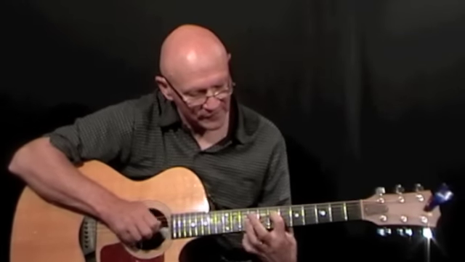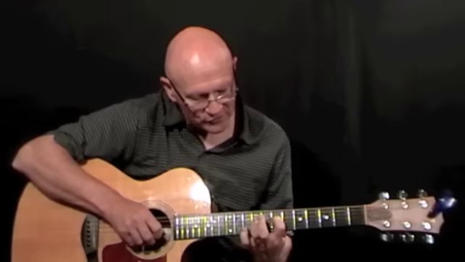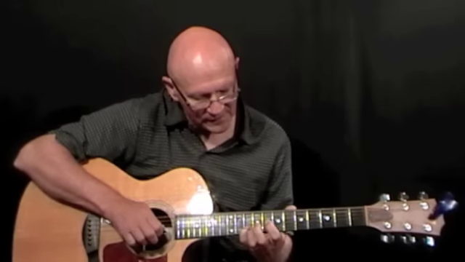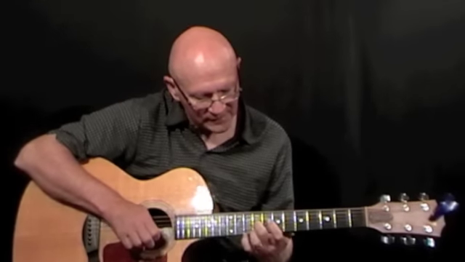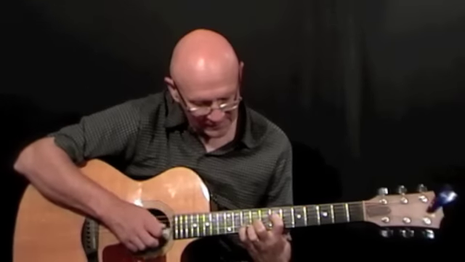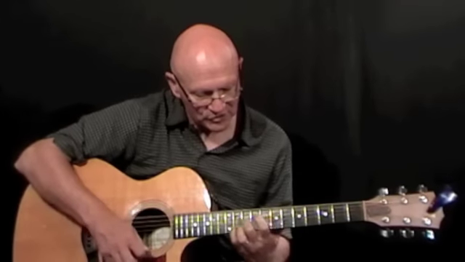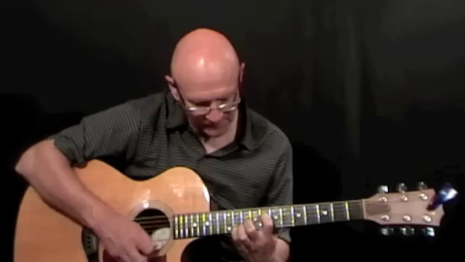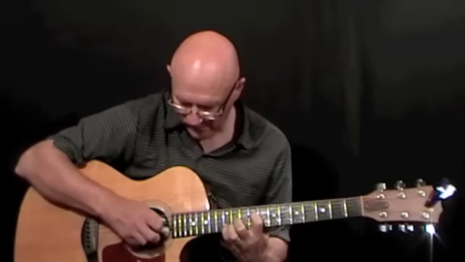And the forward diagonal shape off the 4th string, we've got the 5th, the root octave, and the 3rd, giving us that familiar D-shaped pattern, which is also a movable chord. All pretty straightforward so far.